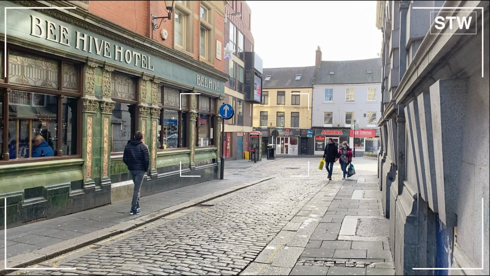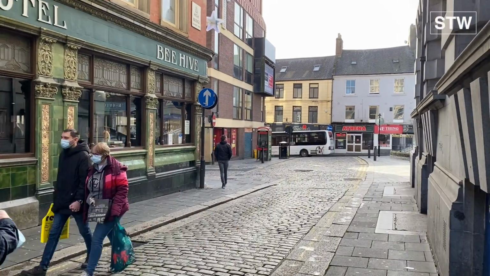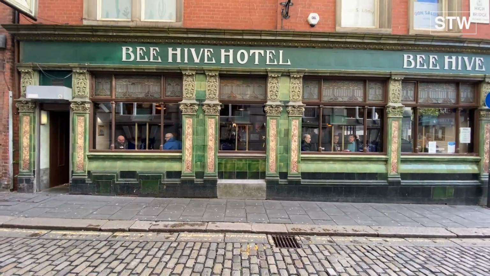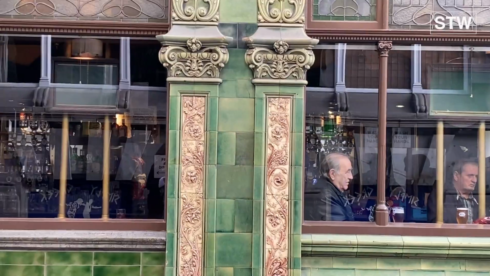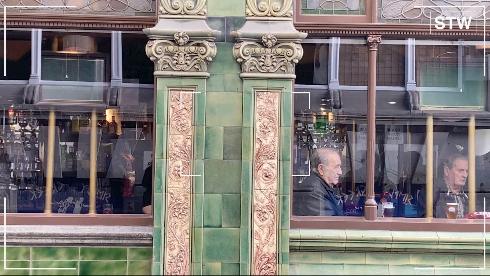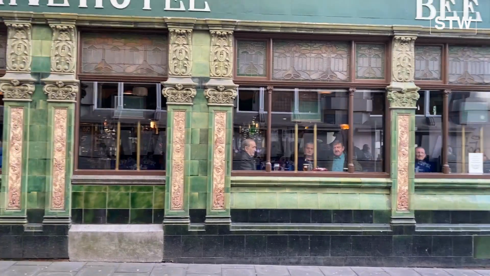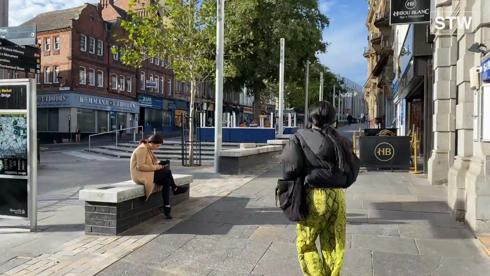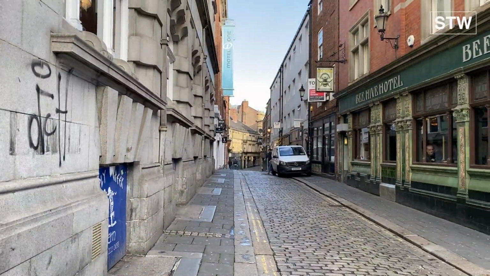Bit like that. So again, making sure we've got the Beehive Hotel signage in there, and then we're going to zoom in and have a little look at some elevation details as well. And that is the end of the tour.